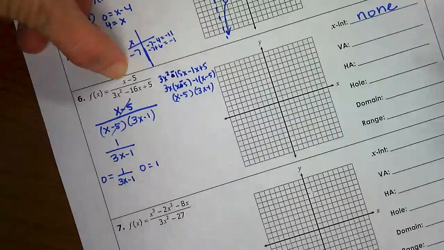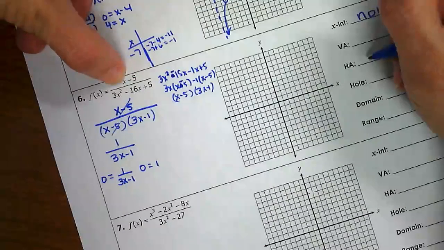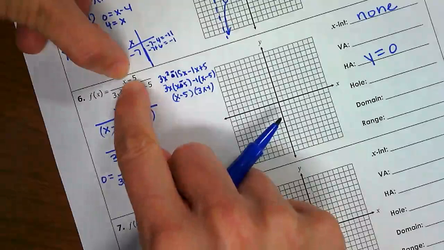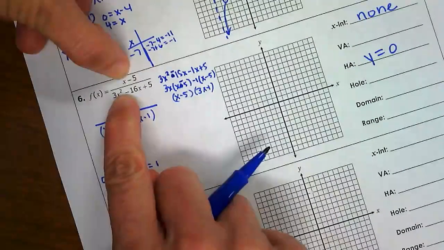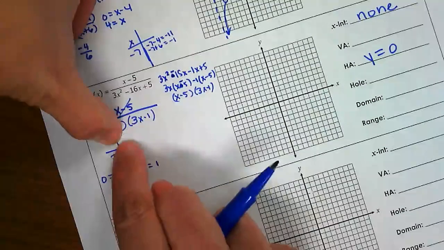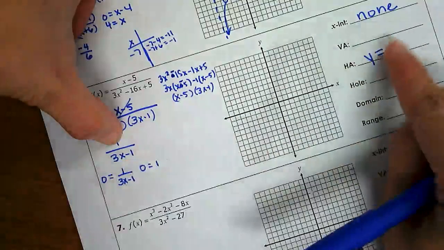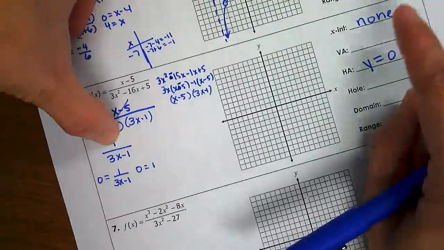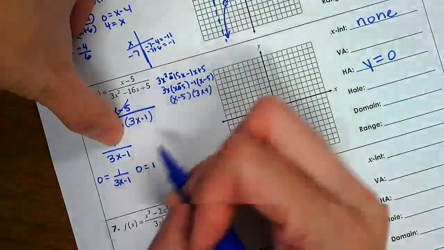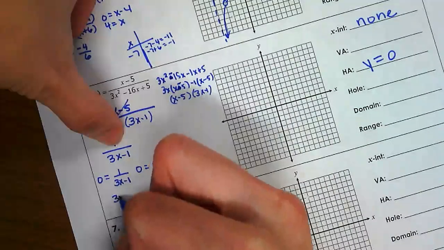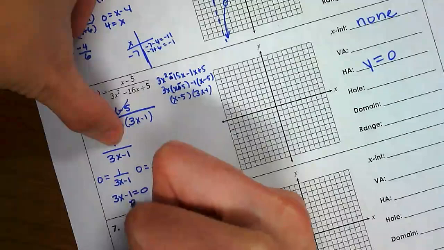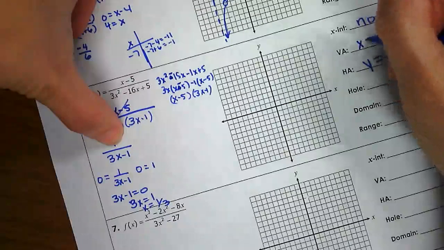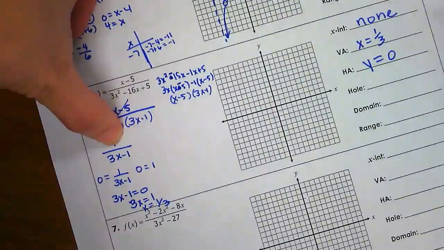X-intercepts. What would make y equal 0? I get this statement 0 equals 1. So if 0 equals 1, that's a false statement. There are no x-intercepts, which makes sense because our horizontal asymptote is going to be at y equals 0 because the degree of the top is less than the degree in the bottom. You can say that here or here. The degree in the top is less than the degree in the bottom. When that happens, it's y equals 0.